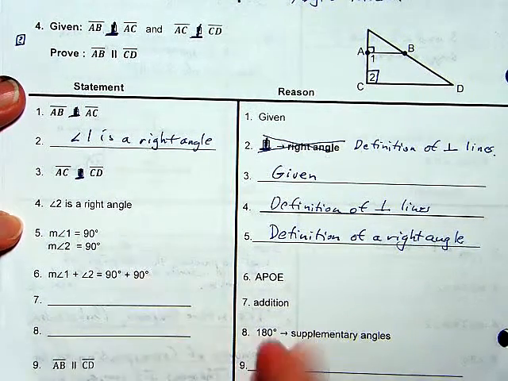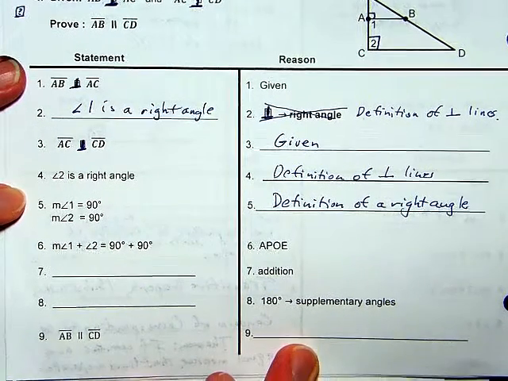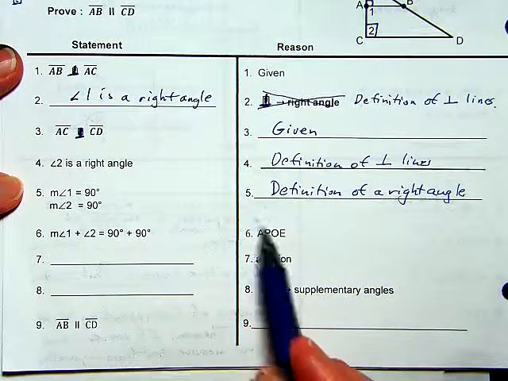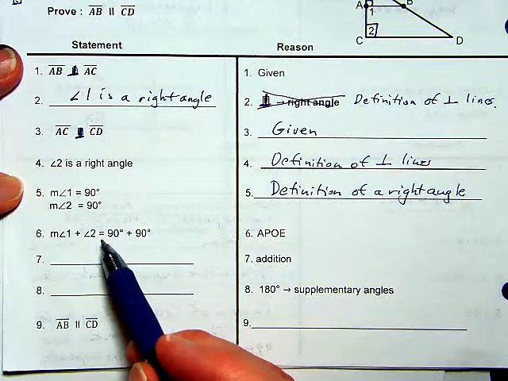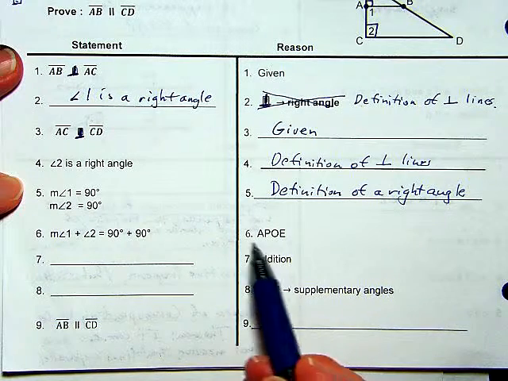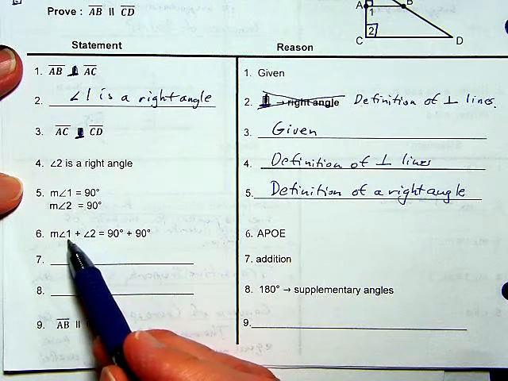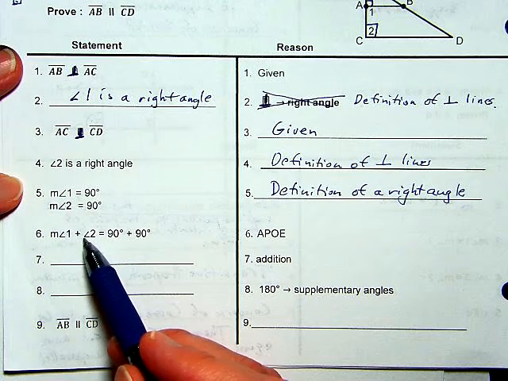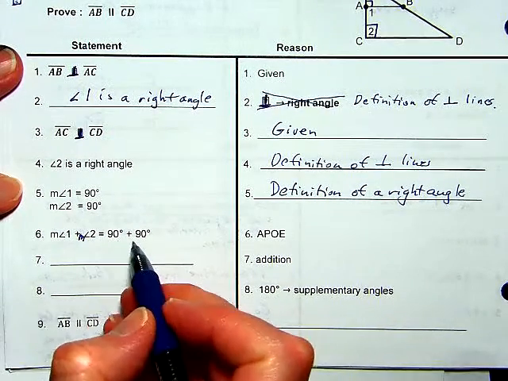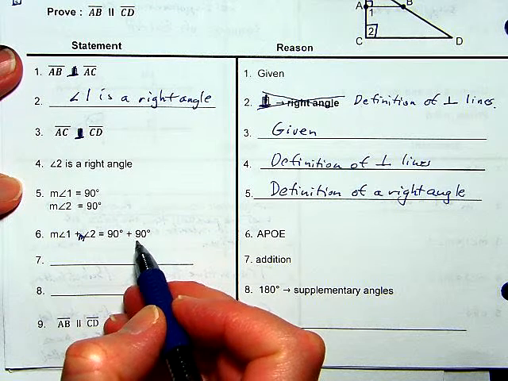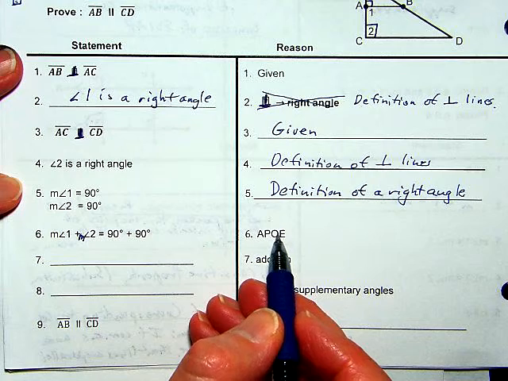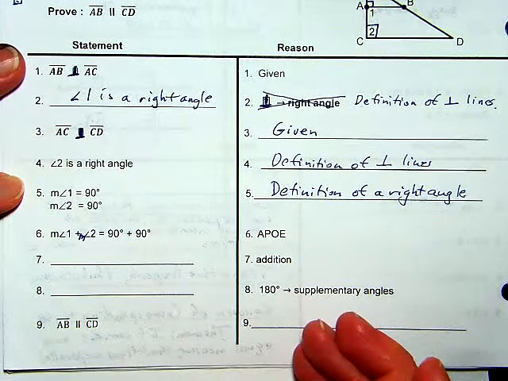We can make the statement they're both equal to 90 degrees. The next statement and reason we're given, we don't have to fill in anything here, but we still should understand what's going on. The addition postulate of equality is being used to come up with this statement, that the measure of angle 1 plus the measure of angle 2, and there's a little measure missing in there, equals 90 degrees plus 90 degrees. So how does the addition postulate of equality give us that? I'll give you a second to take a look at this.